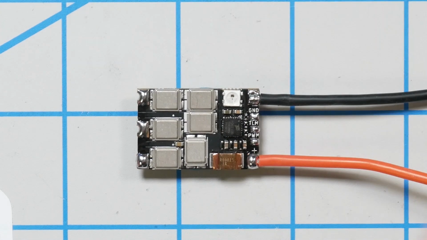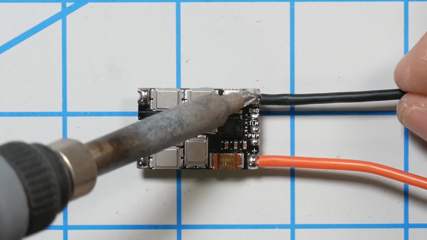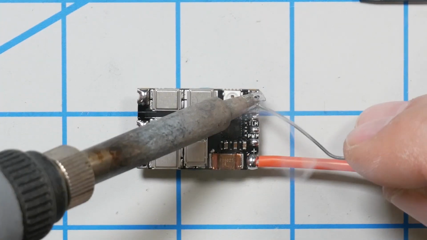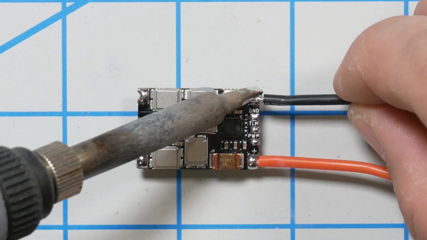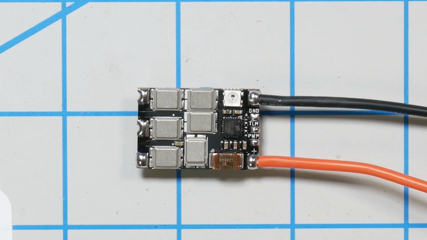Ooh, that's a good joint right there. This one could be better. Let me add a little more solder here. There you go. Now that's what that's supposed to look like.